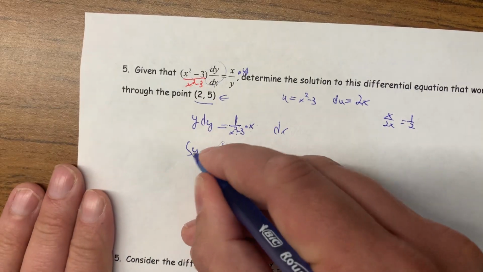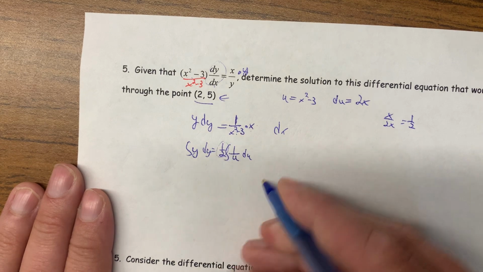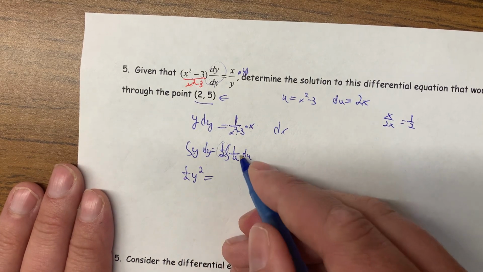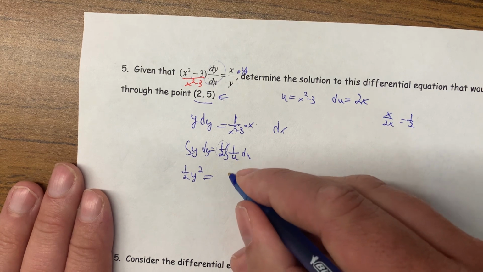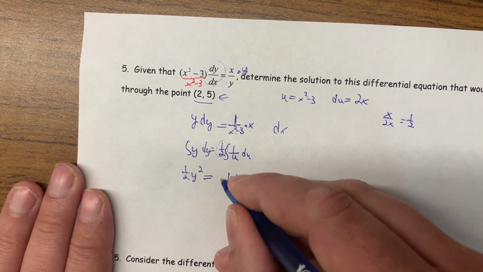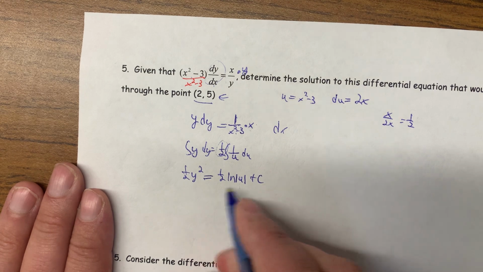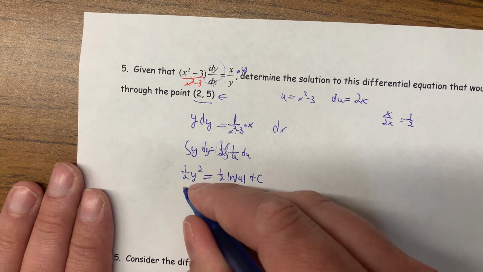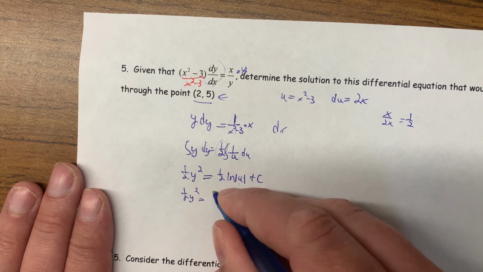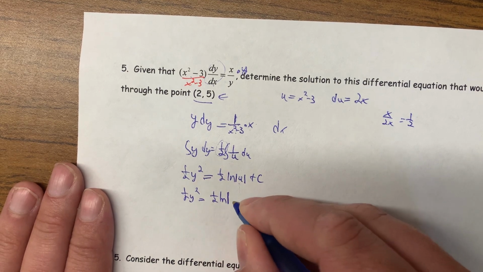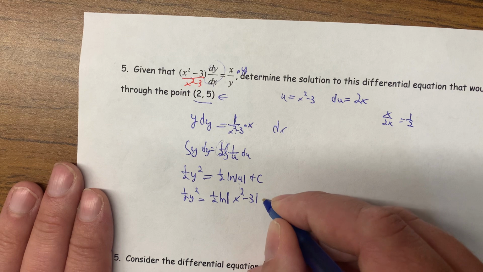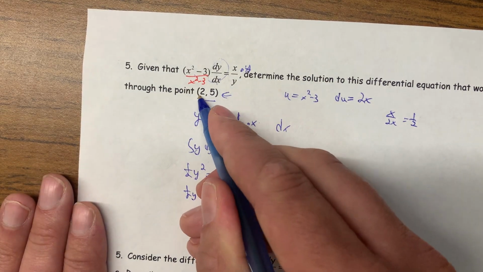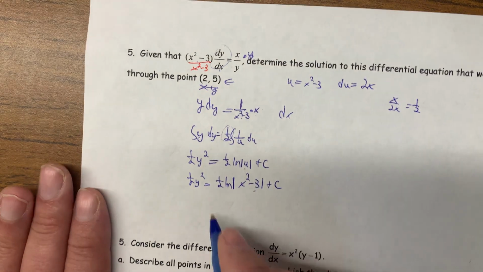So we've got the integral of y dy equals this guy, so 1/2 y² equals the integral of 1 over u, which is natural log of absolute value of u. And I'm going to substitute back in my x's. It was x² minus 3. So 1/2 y² equals 1/2 natural log absolute value of x² minus 3 plus c. And let's solve for c here. When x is 2, y is 5.